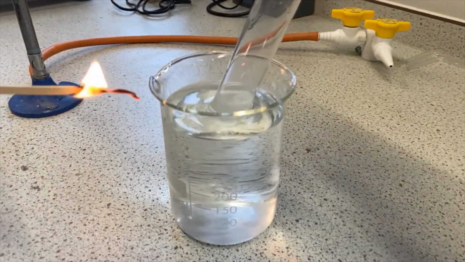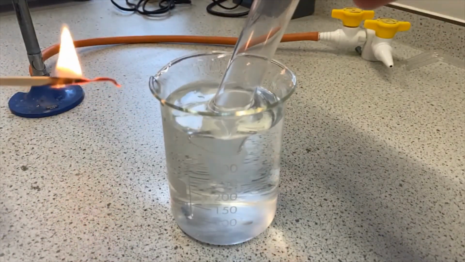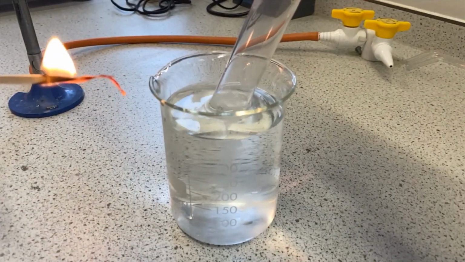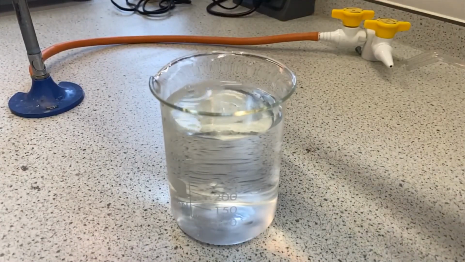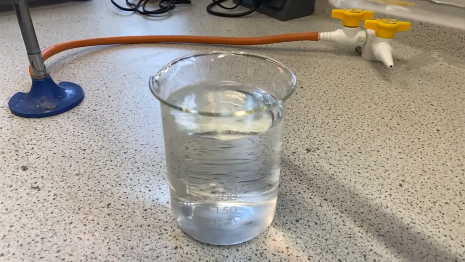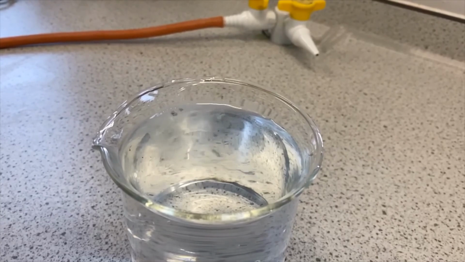Got a lit splint here. Just wait till it completely fills the tube. And a rather pathetic, but nevertheless some form of a squeaky pop. So you can see the calcium still fizzing away here in the beaker.